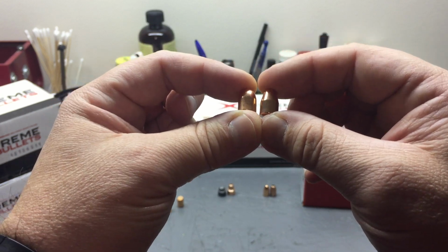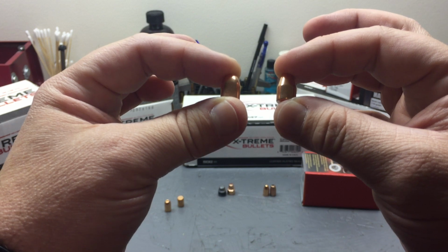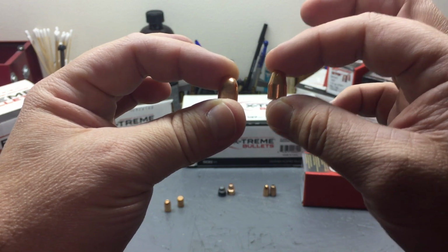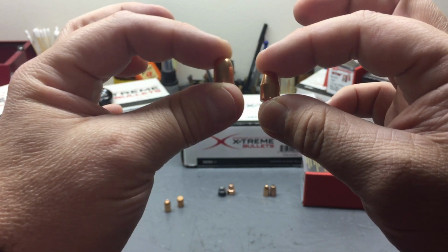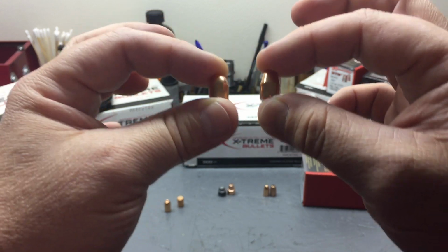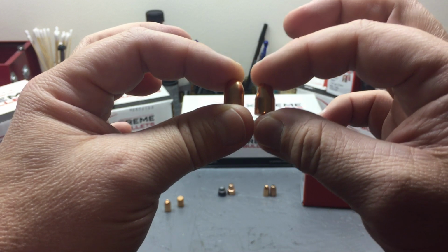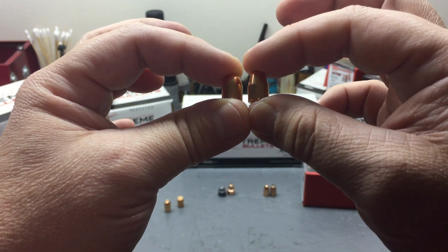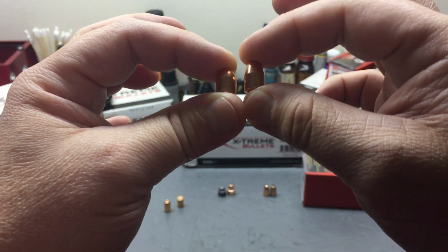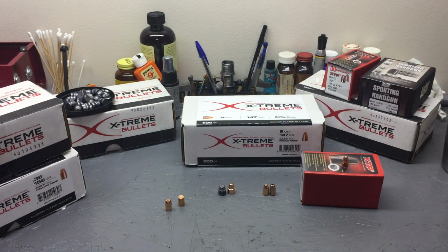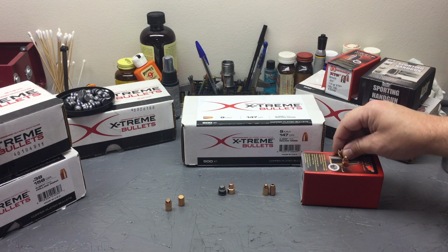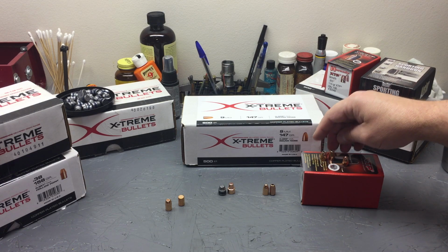So you can increase pressures even though these are the same weight bullet. You could actually have this one's overall length a little bit longer than this one. That way we're not touching that rifling, and we have that safe bullet jump to reduce those pressures. So the more bullet jump you have, the less pressure it's going to build, and the slower it builds. Of course, pressure is important when it comes to sending that bullet down the barrel.